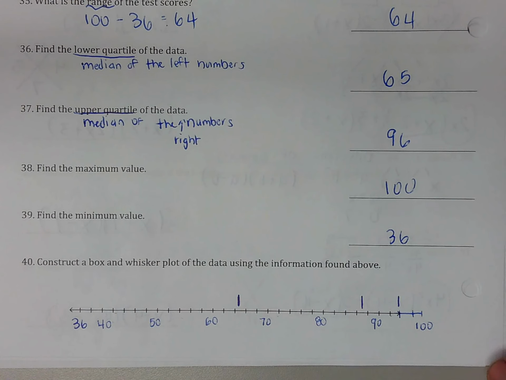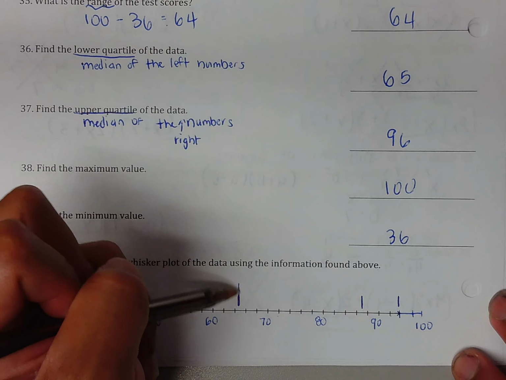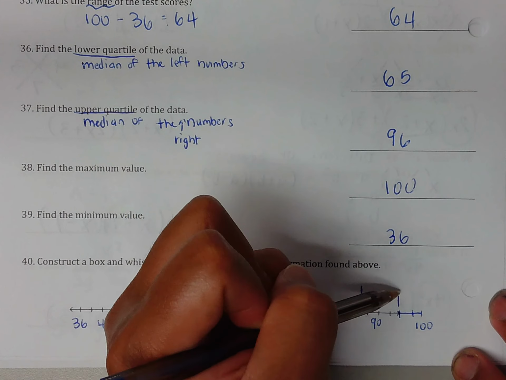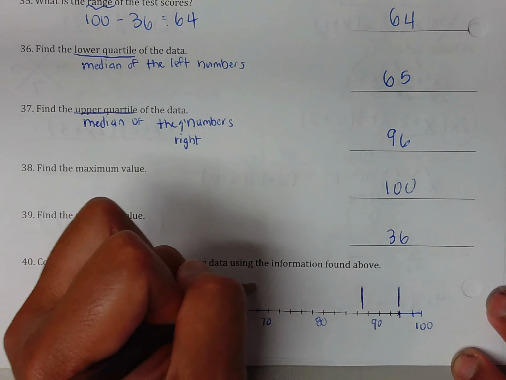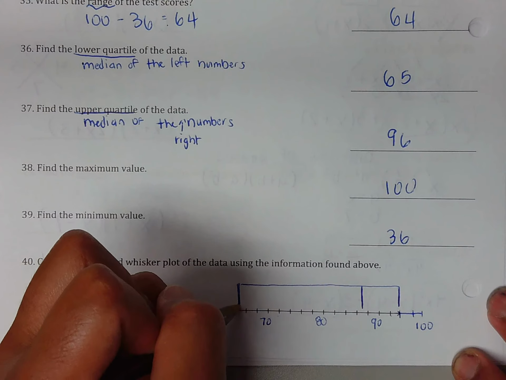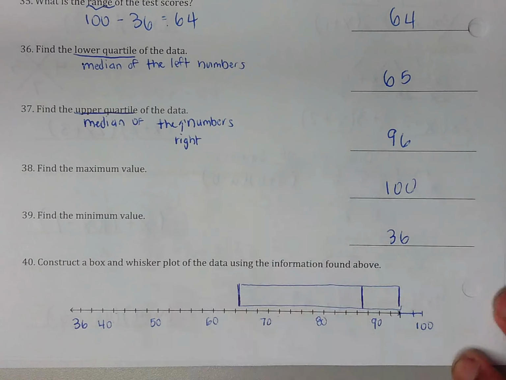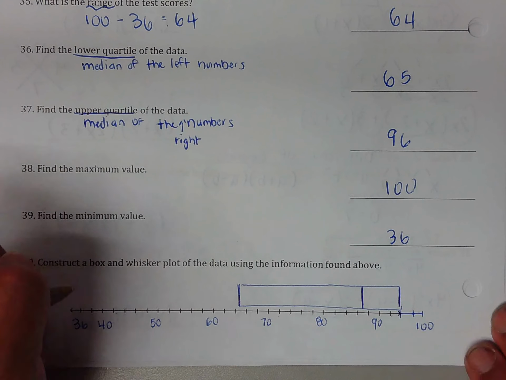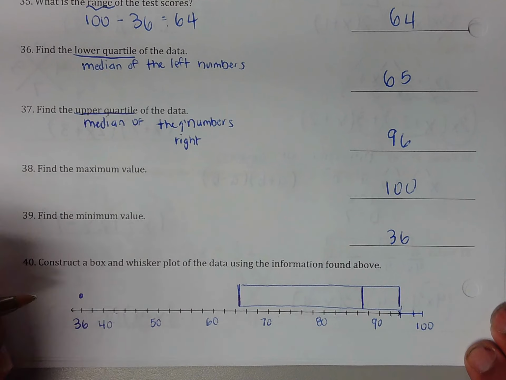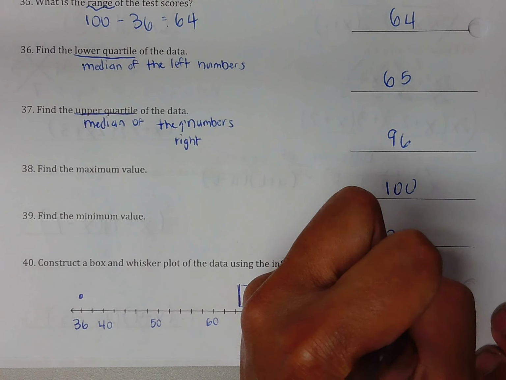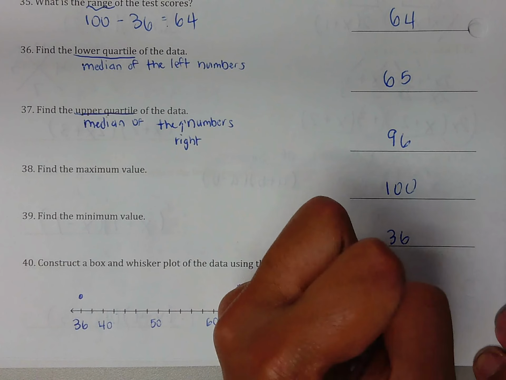And then now we connect these lines to make our box part. Then the whiskers just come from the minimum, which is 36, and the maximum, which is 100. And then we connect those to make our whiskers.